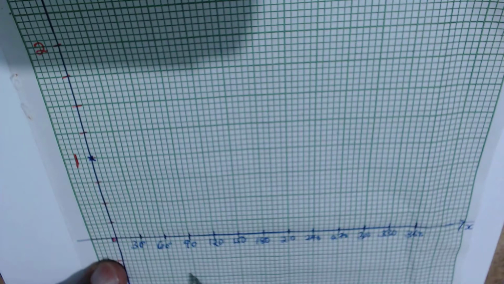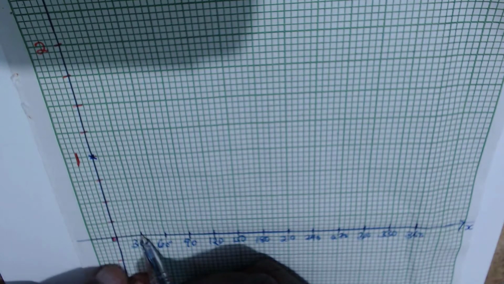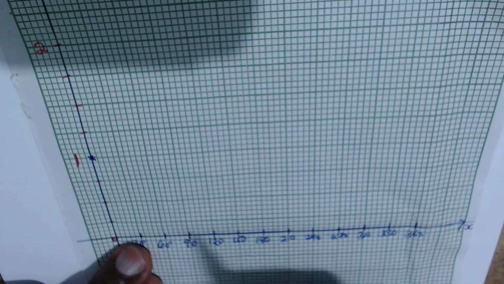The second is when x is 30, y is 0.87. We can't plot 0.87 exactly, so the best thing is to approximate it to 1 decimal place, which is 0.9.